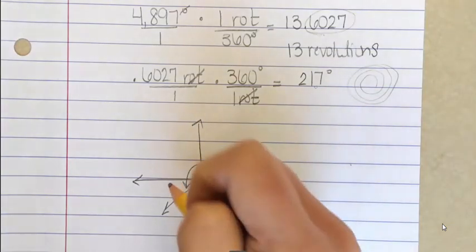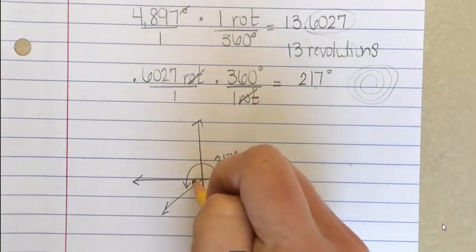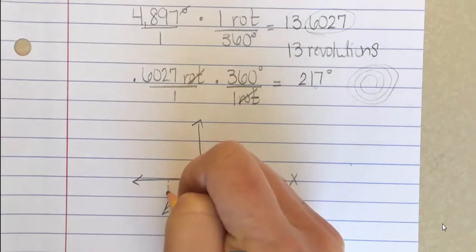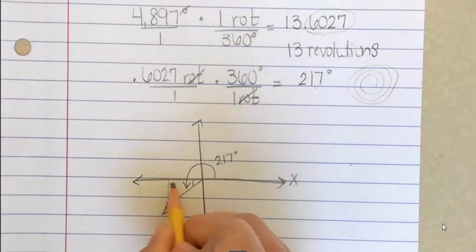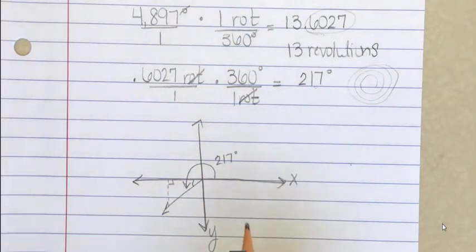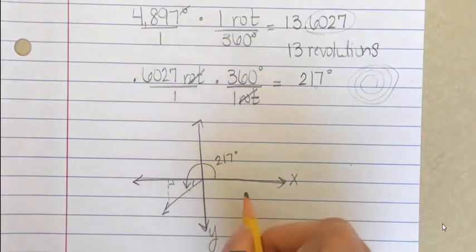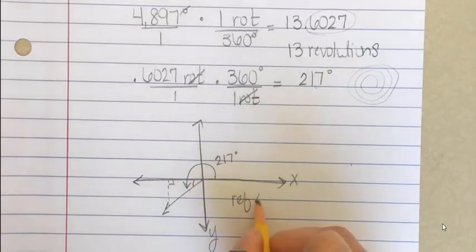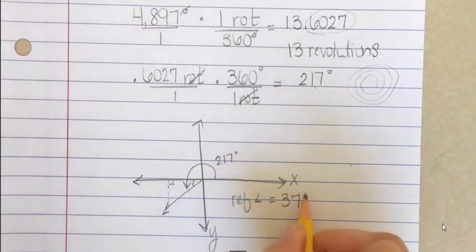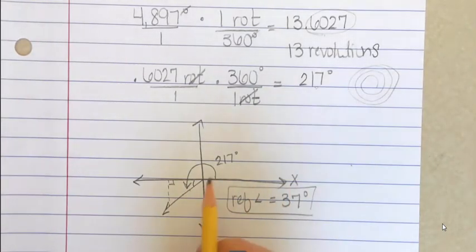Now what's my reference angle? Okay, reference angle is going to be this angle right here, right? Draw that side of my right triangle down. And the question would be, well, 180 plus what would give you 217 degrees? And the answer to that is, I believe, 37 degrees. Okay, and that would be your drawing.